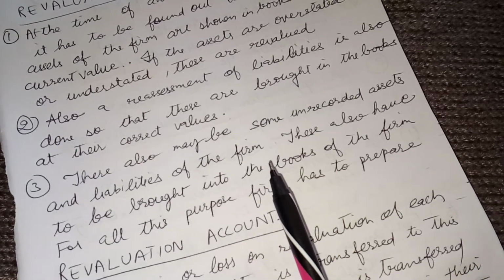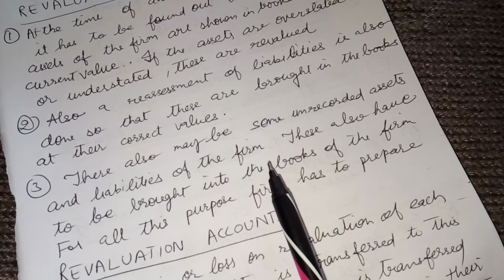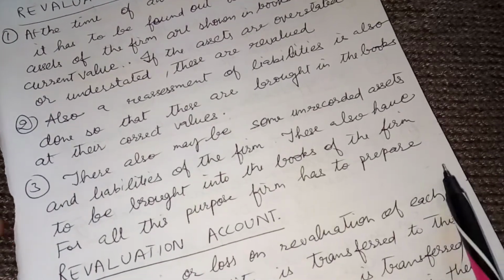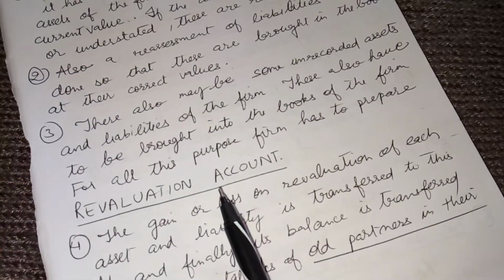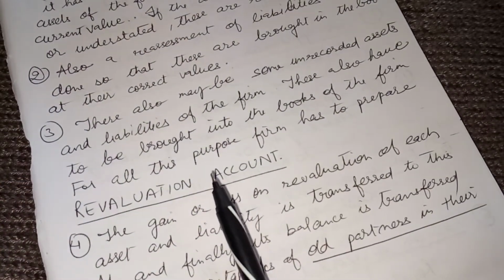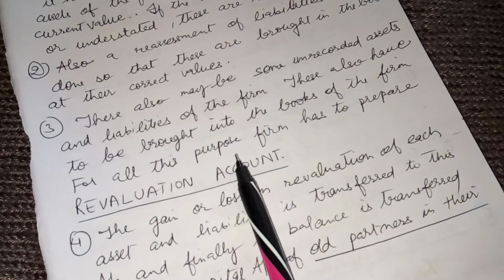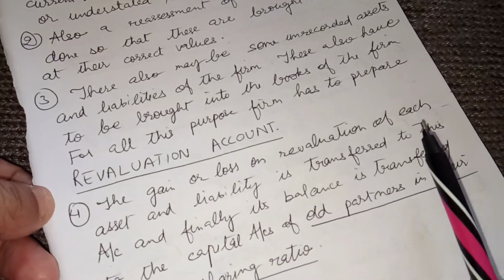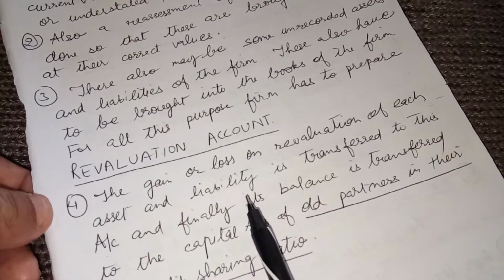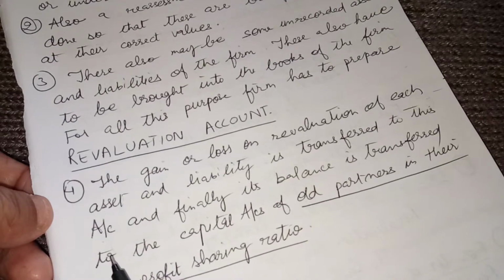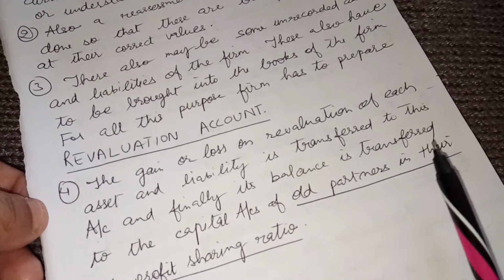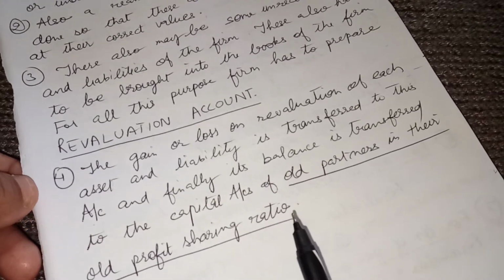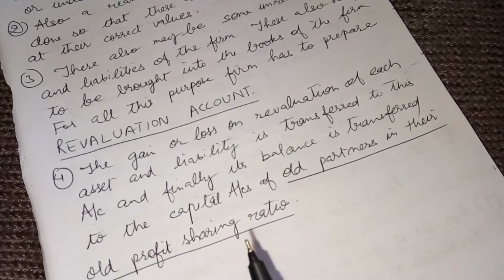We have to take into consideration the point of goodwill also, as per the condition given. So for all this purpose, a firm has to make a revaluation account. For all the purposes stated above, we have to make a revaluation account. The gain or loss on the revaluation of each asset and liability is transferred to this account, and finally its balance is transferred to the capital accounts of old partners in the old profit sharing ratio. This has to be kept in mind very clearly.